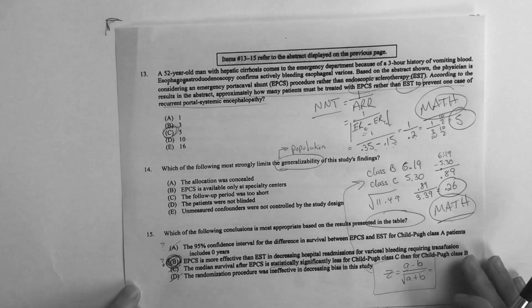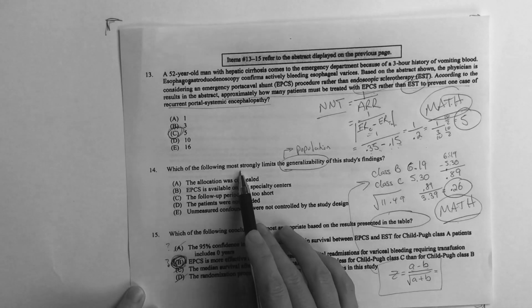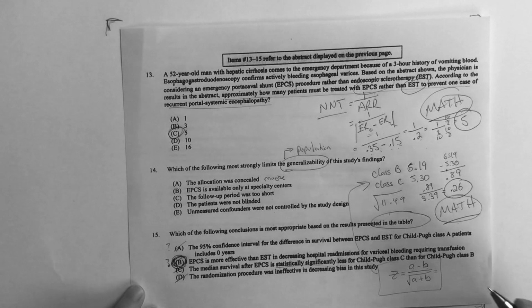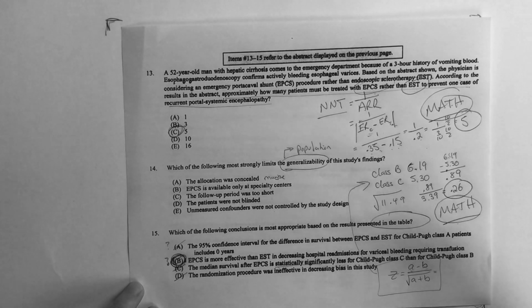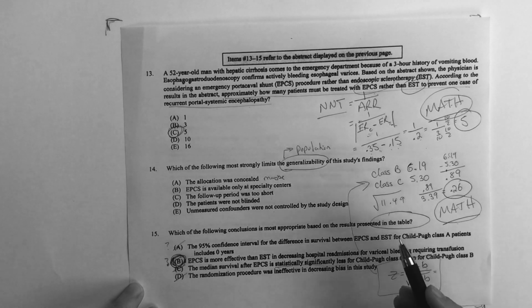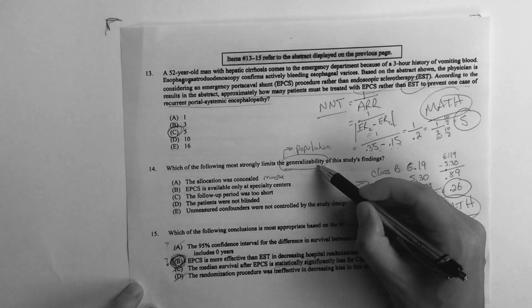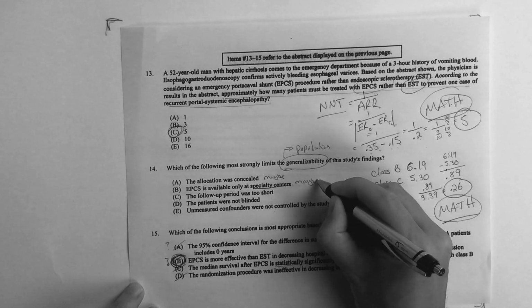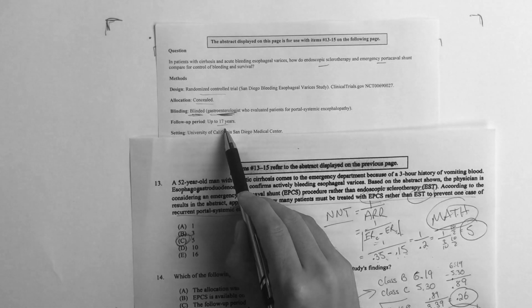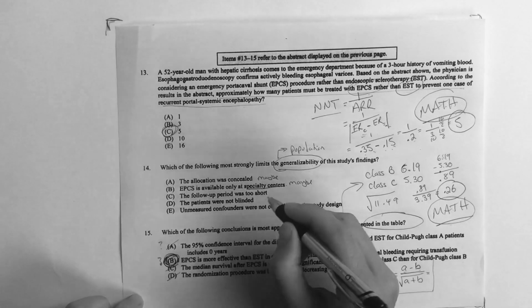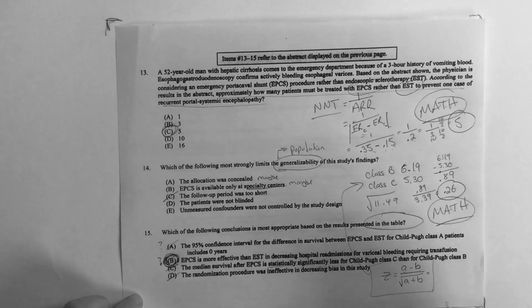So then for me, I go back to the problem. Which of the following most strongly limits it? Allocation was concealed. Okay, well, maybe. Do I know? Well, they didn't really tell me much about the allocation, other than that it wasn't given. The EPCS is available only at specialty centers. So would that limit it going across the entire population if it was only performed at a certain center? Okay, sure, maybe. The follow-up period was too short. I don't know. The study said the follow-up period on this one was up to 17 years. It just seems kind of long to me. So it's a maybe, but it's not a very strong one whatsoever.